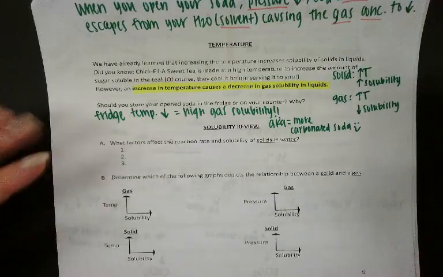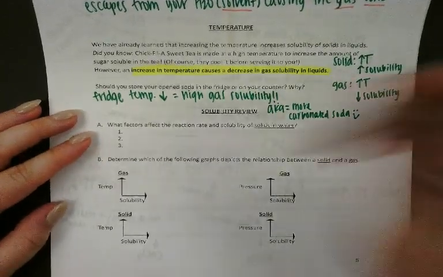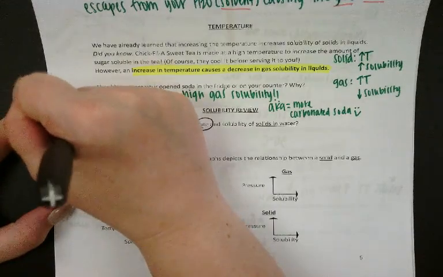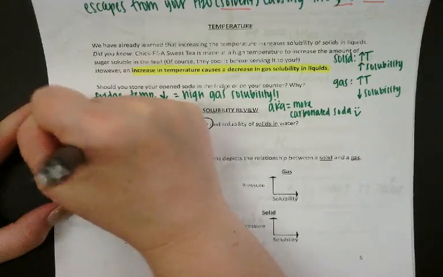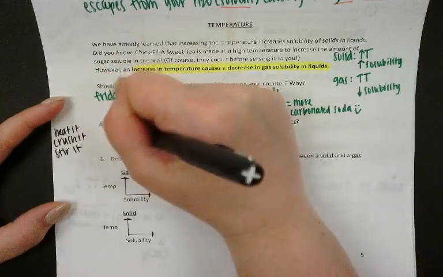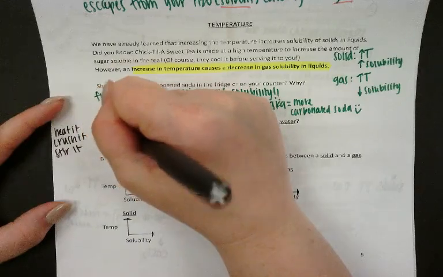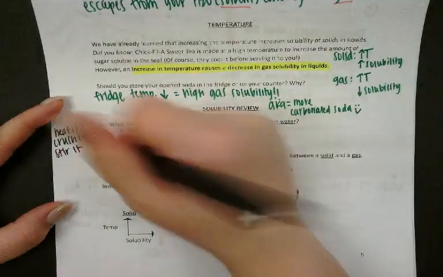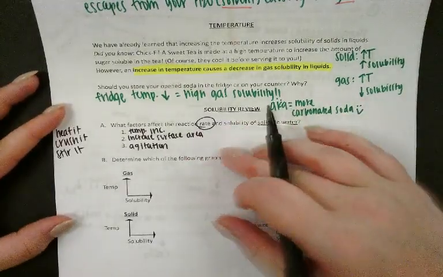Okay? So we're going to do a little review of what I just taught you. What factors affect the rate of solubility of solids in water? Again, this is that heat it, crush it, stir it. So temperature increase, surface area, and agitation. All of these things will increase the rate.